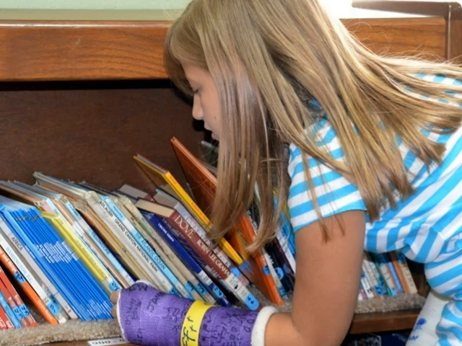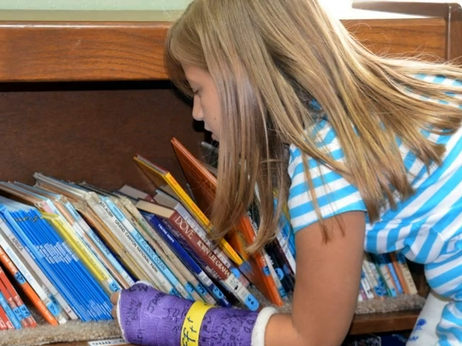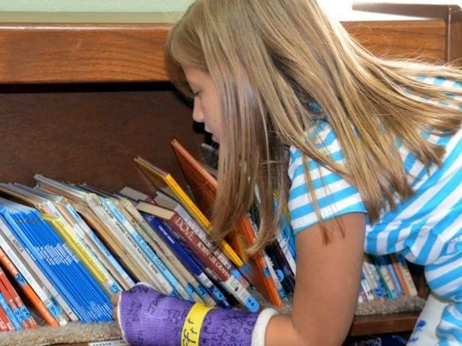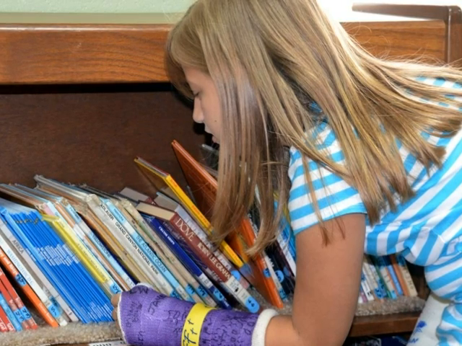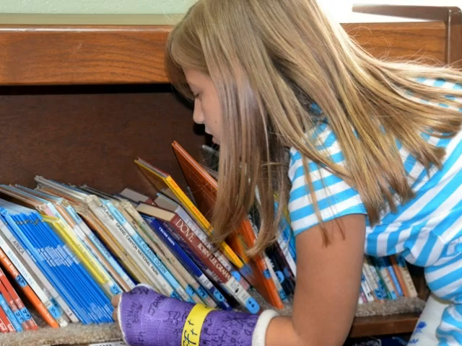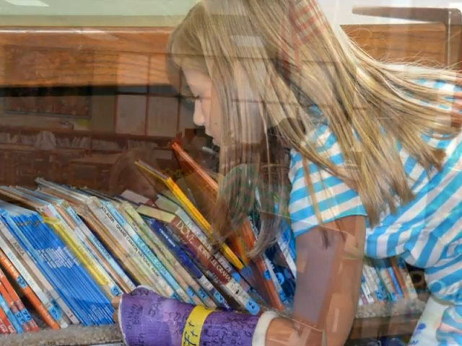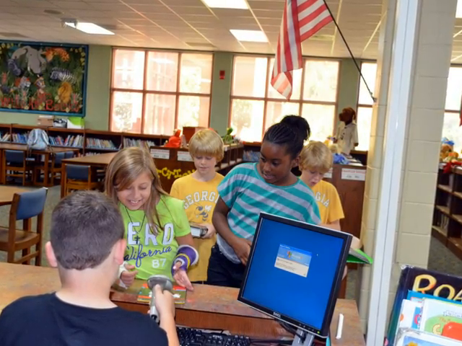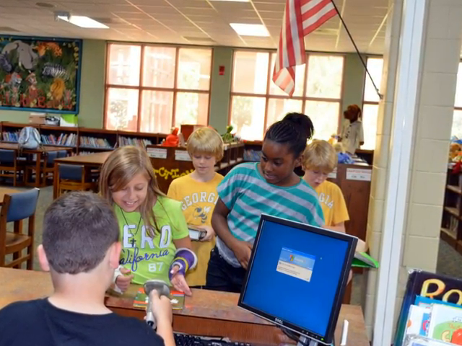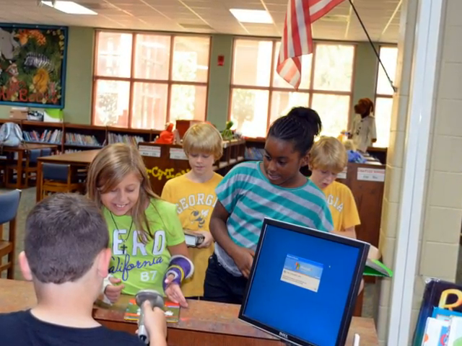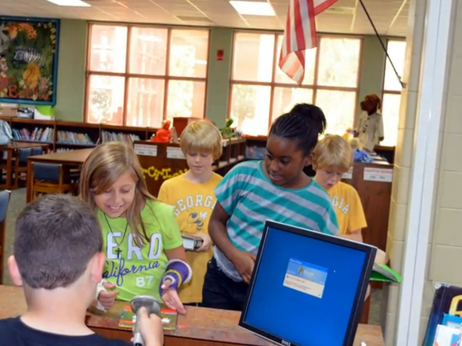Let's try another one. What is the name of the special section located within the nonfiction or true section that contains stories of people's lives? If you said the biography section, you are correct. Finally, once you have found a book you would like to read, what must you do to take it out of the Media Center with you? If you said check it out, you are correct.